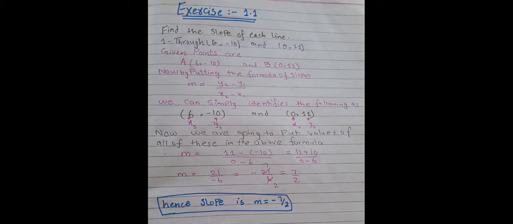Now we are going to put the values in the above formula. y2 is 11, y1 is -10, x2 is 0 and x1 is -6. Here we get m is equal to 21 over 6, and we get m is equal to 7 over 2.